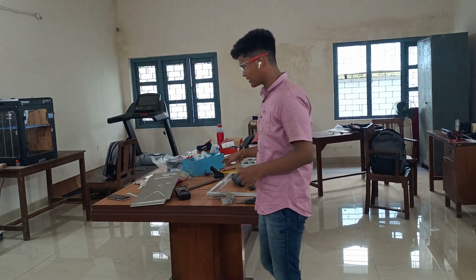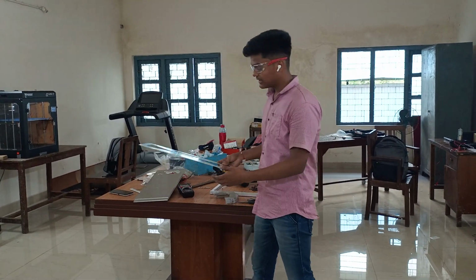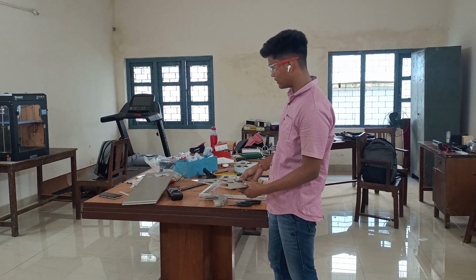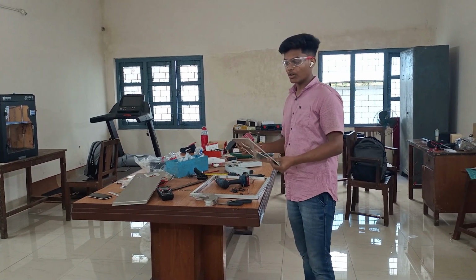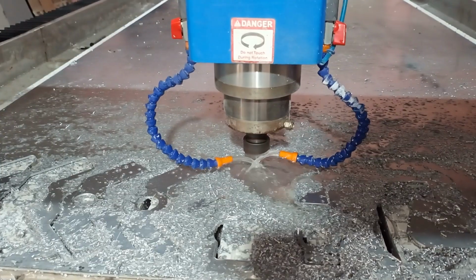The parts are done with the help of CNC. These are CNC cut plates which will be fitted on the body and the whole body.